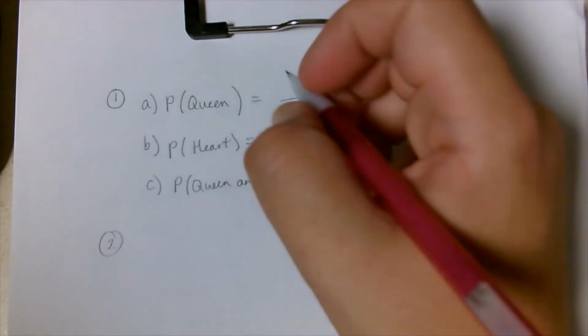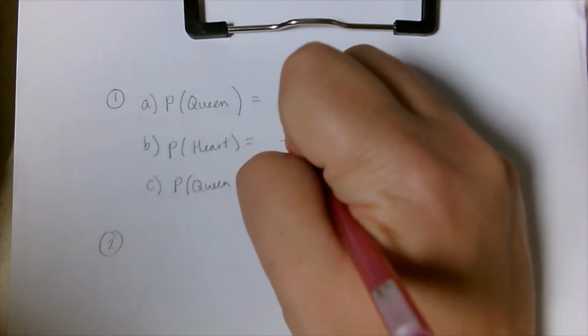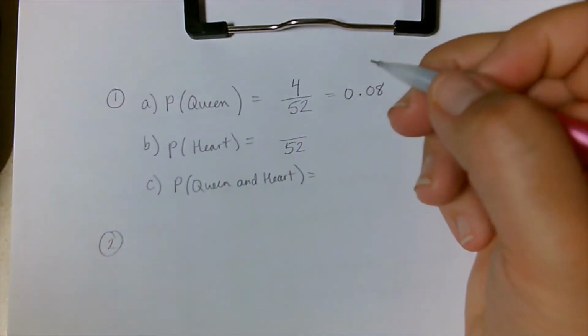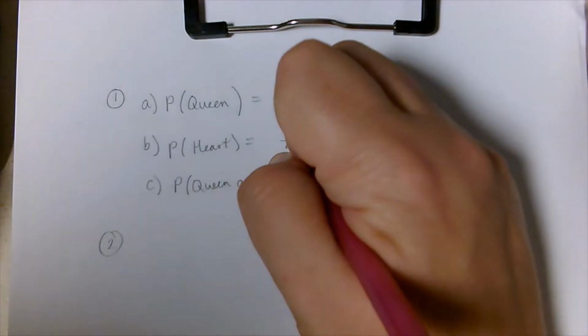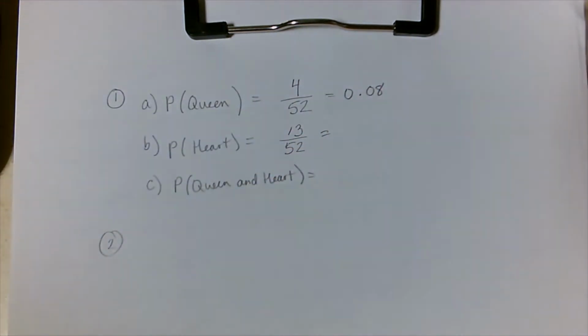For hearts, there are 52 cards in the deck. Out of those 52 cards, one of the suits is hearts. There are 13 cards in a suit, so 13 out of 52 to get hearts. 13 divided by 52 is 0.25.